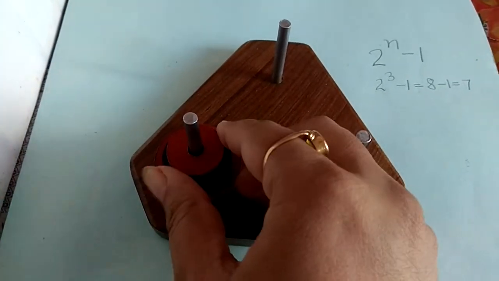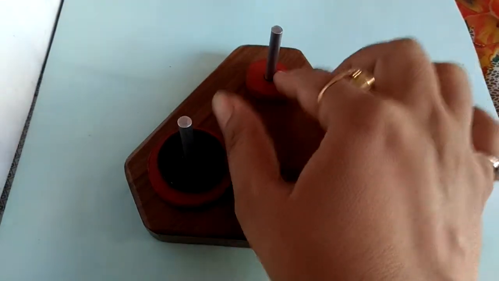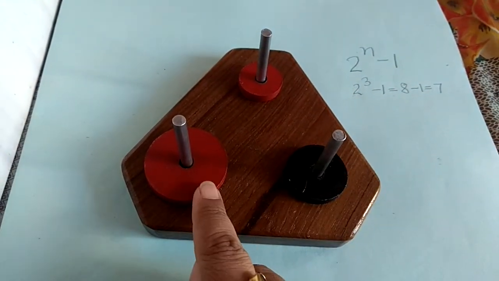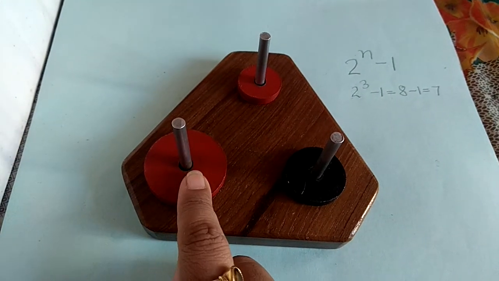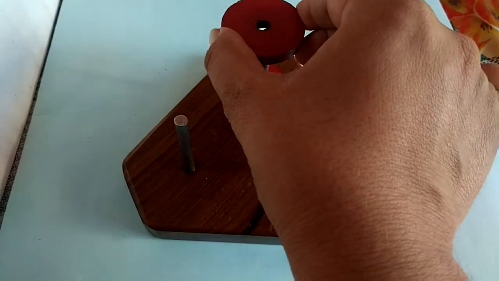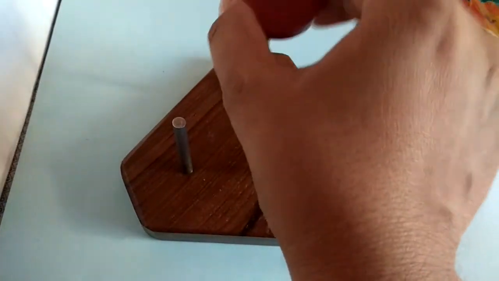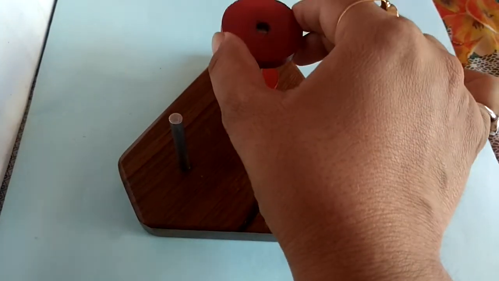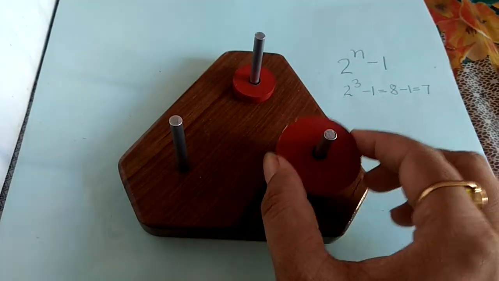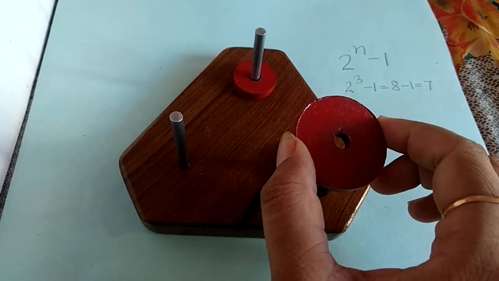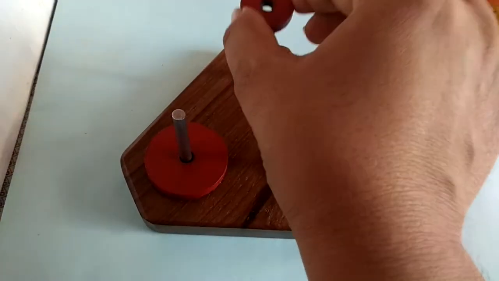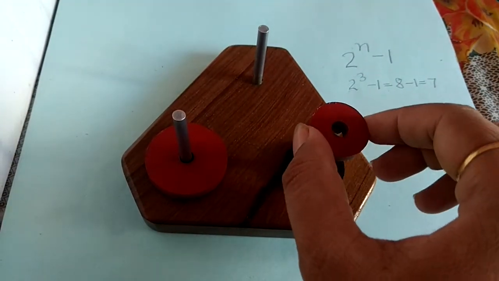Now look at the moves. In the first move, I have shifted this disc here. In the second move, I have shifted this disc here. Now finally, I want to shift this disc from here to the last tower. So can I place it here? It is not possible because a larger disc cannot be placed over the smaller one. In the same way, I cannot place it here also because a larger disc cannot be placed over the smaller one. So in the third move, I will shift this disc here.